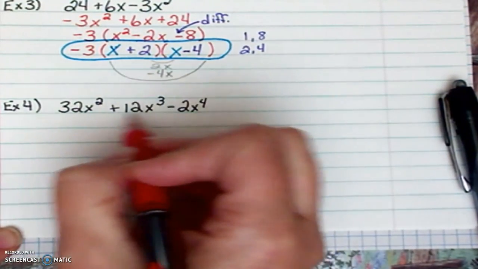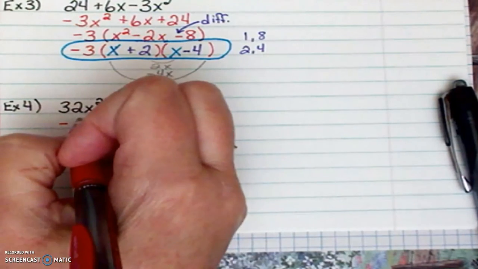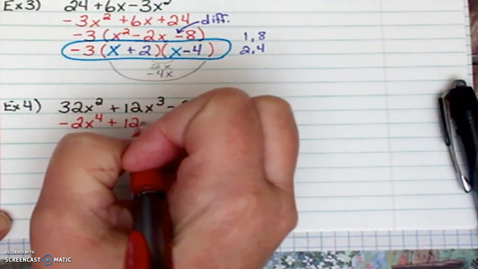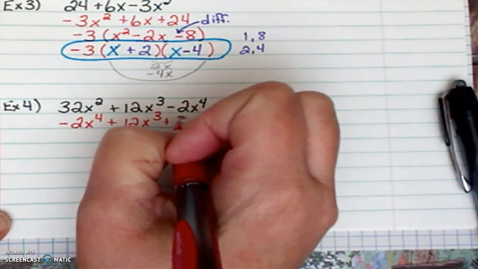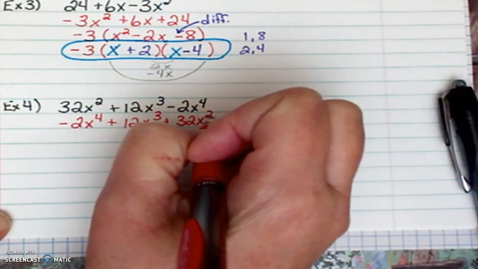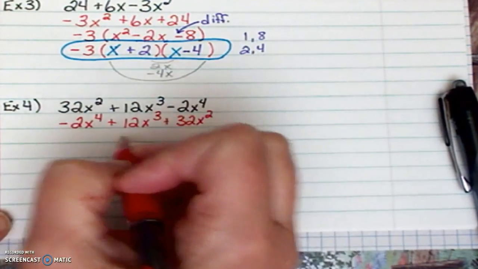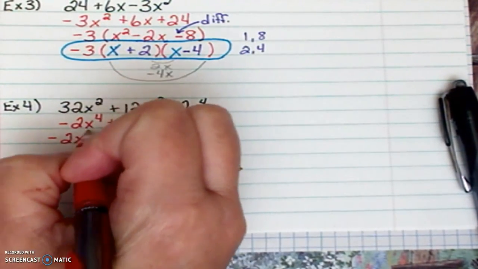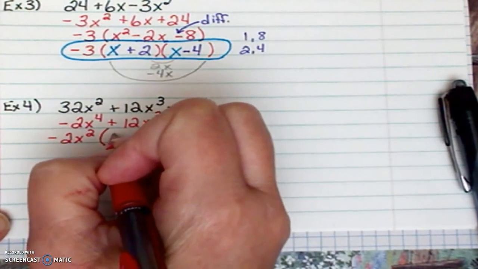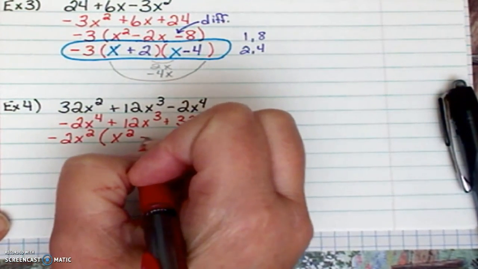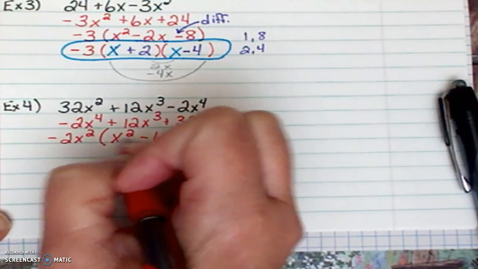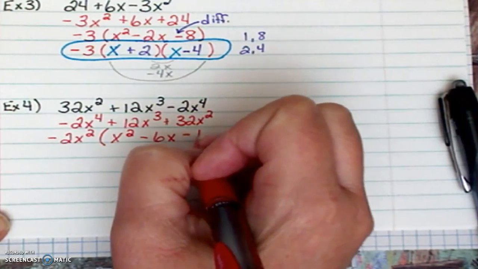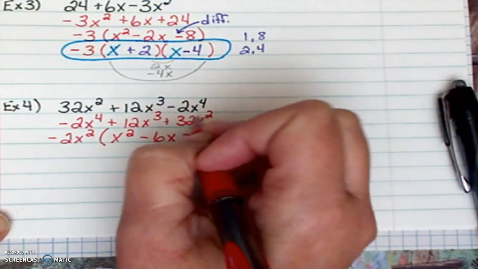Okay, example 4, we want to put it in descending x exponents. So you're going to have negative 2x to the 4th plus 12x cubed plus 32x squared. We can factor out a common factor of 2 and x squared. So the greatest common factor is negative 2x squared. And when you factor that out, you're going to be left with x squared minus 6x. Remember, that sign's going to change because of the negative 2 that you pulled out. And then negative 16. And I factored out all of the x's.